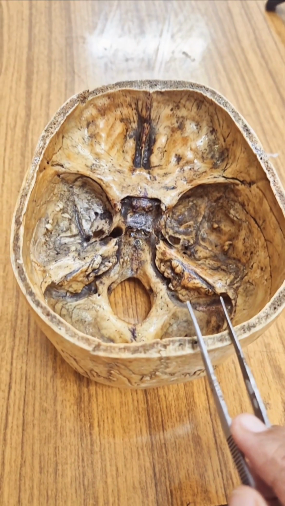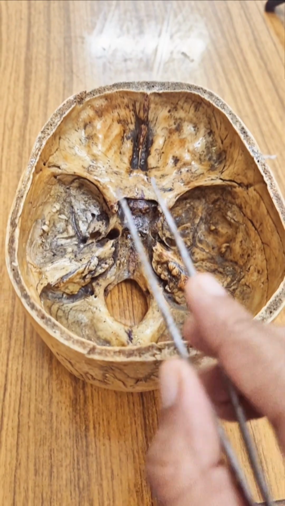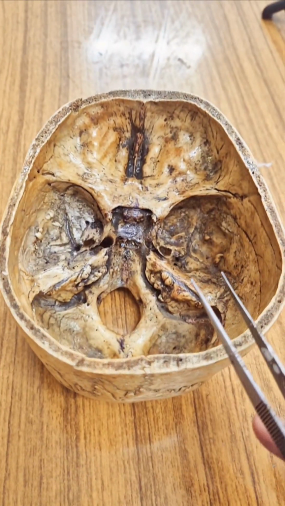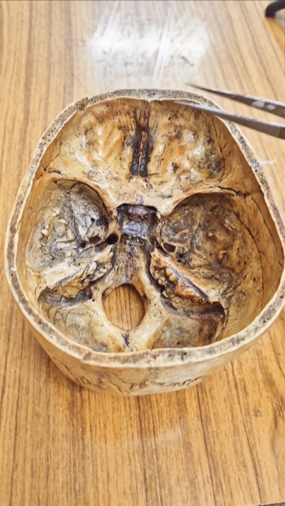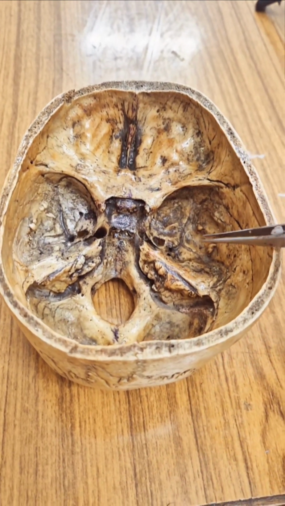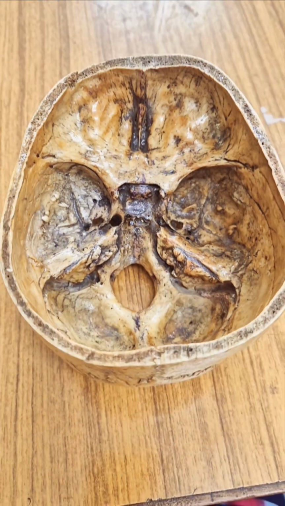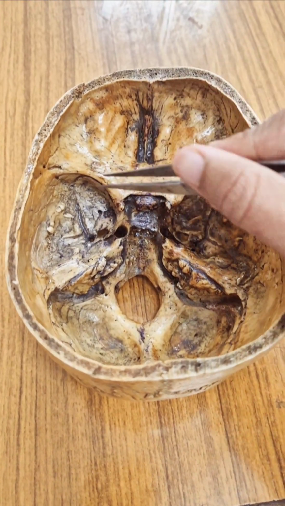This is the base of the skull. So when we observe from inside, this cavity, this base of the skull is divided into three fossas, that is anterior cranial fossa, middle cranial fossa and posterior cranial fossa. First we'll discuss the anterior cranial fossa.